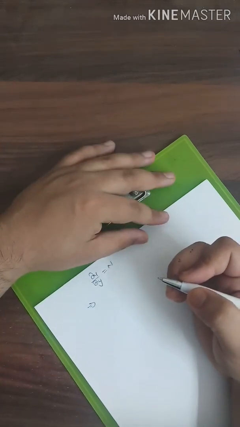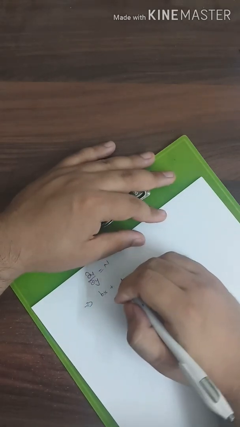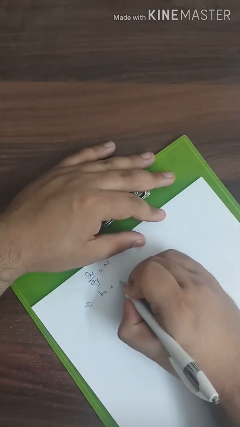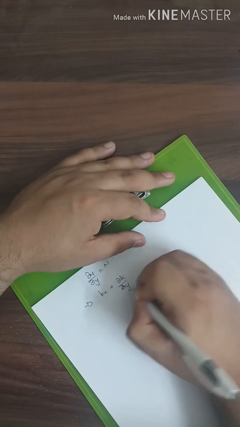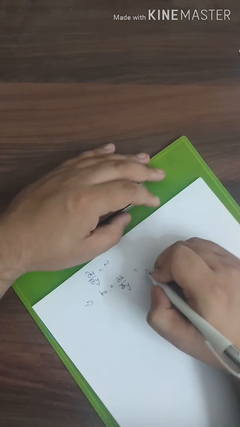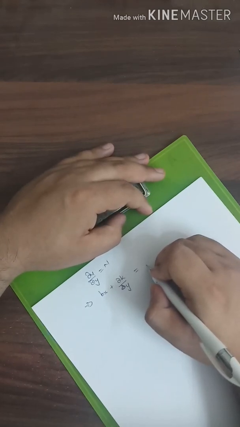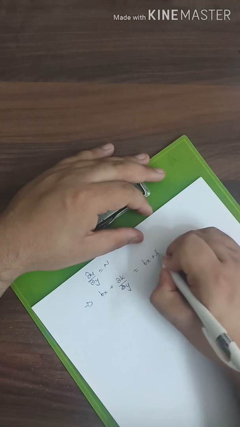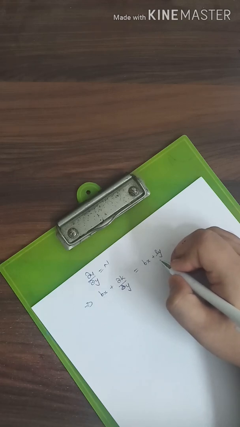What we get is bx plus dou k by dou y equal to N. The value of N was bx plus ly, considering the fact that b was equal to k.